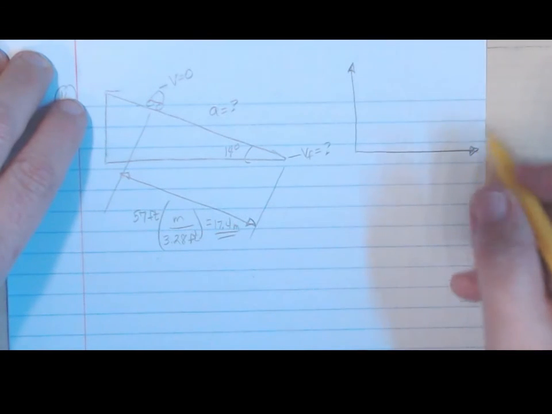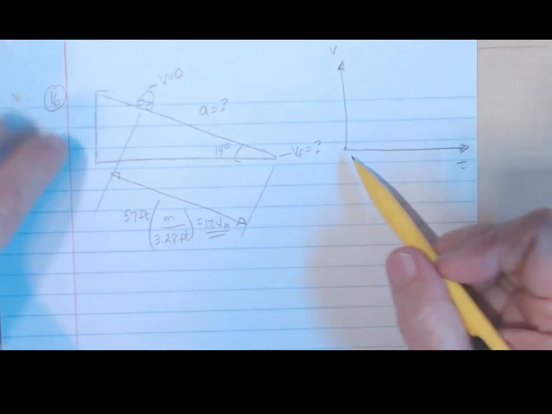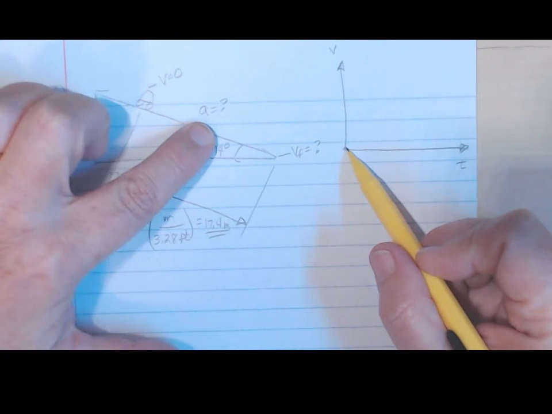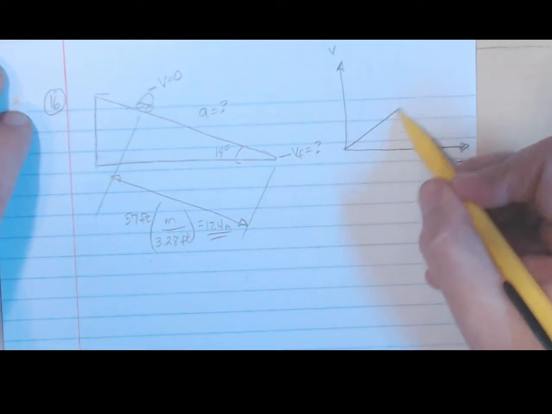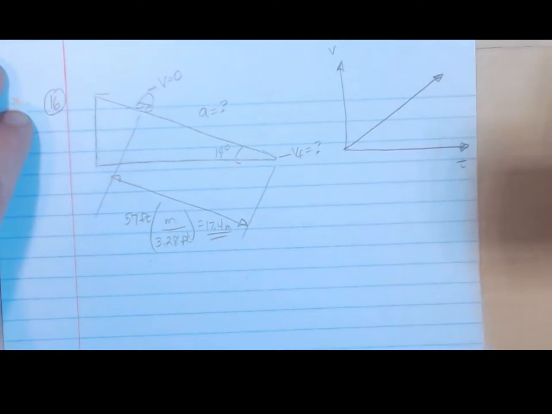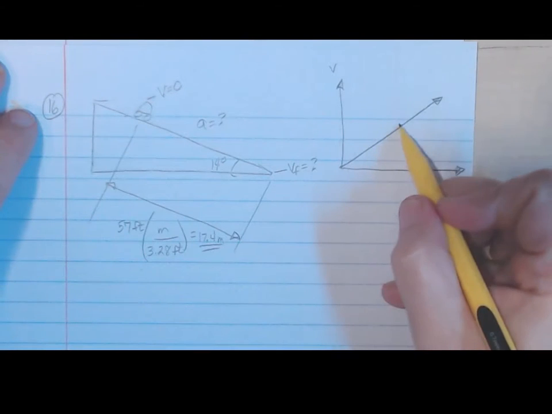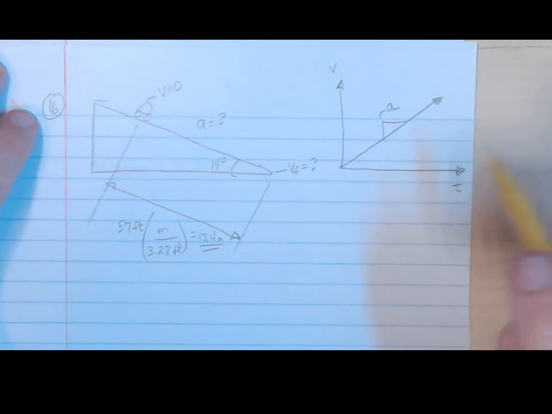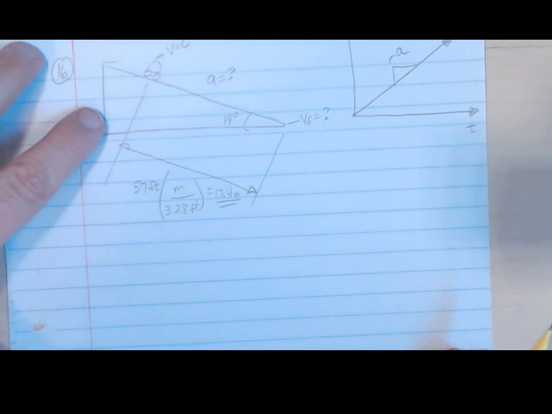I know that I'm going to start with a velocity of 0 because I'm at rest, and under the influence of whatever acceleration I calculate, my velocity is going to increase. It's a constant acceleration, so I'll increase linearly, and I know the slope here is acceleration, so I just need to find what that acceleration is. Alright, so how do I calculate that?